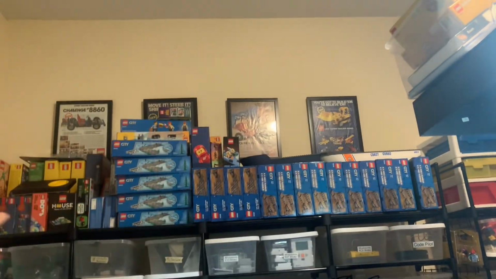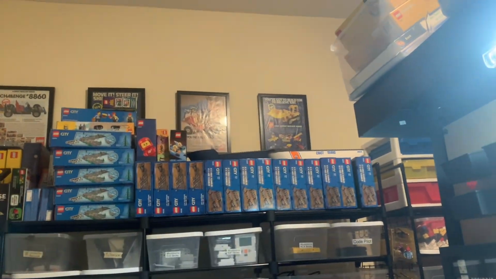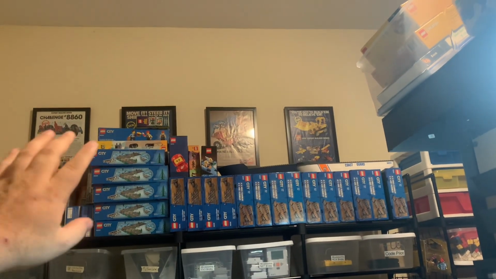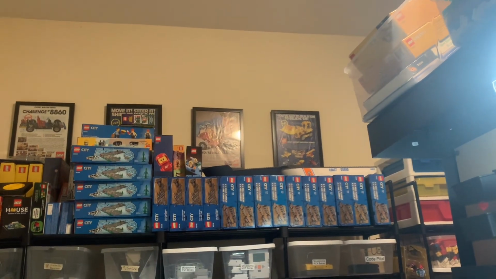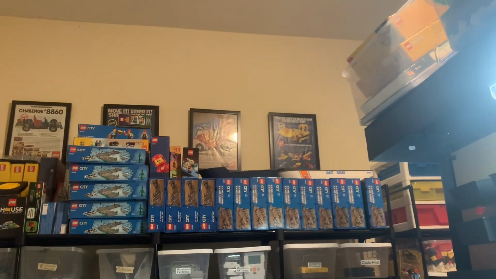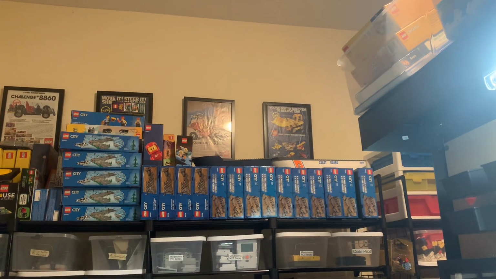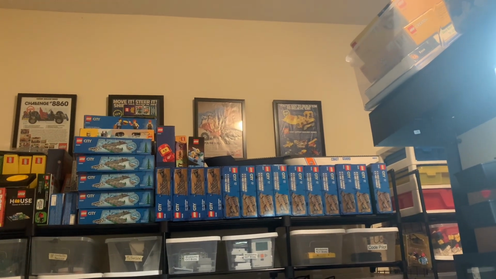Cleaned up this whole shelf up here. I think a lot of these boxes are going to just go downstairs. There's a couple that I want to put together, but anything that I'm not actually working with needs to be out of this room and just go into storage.